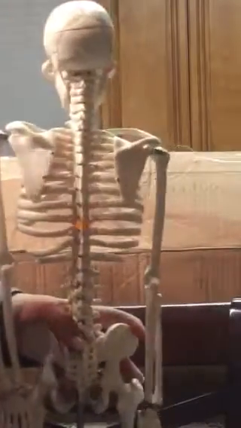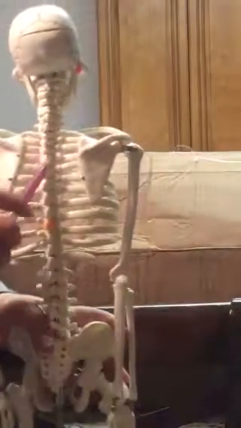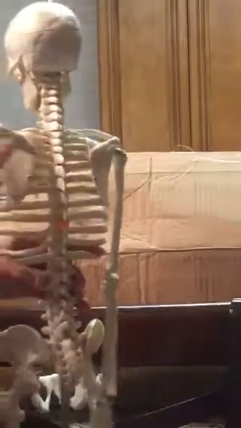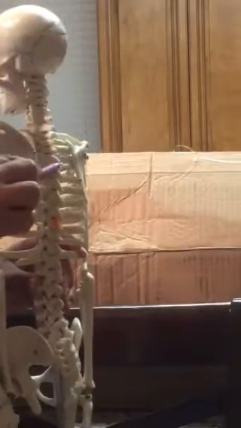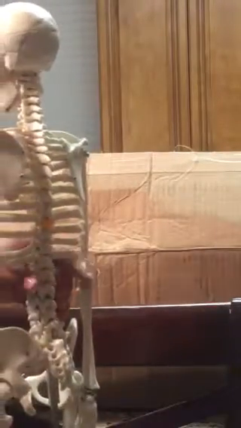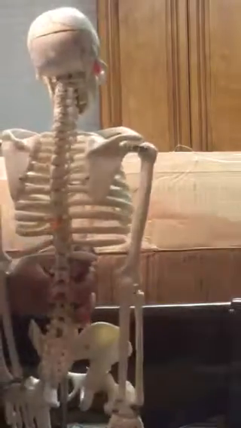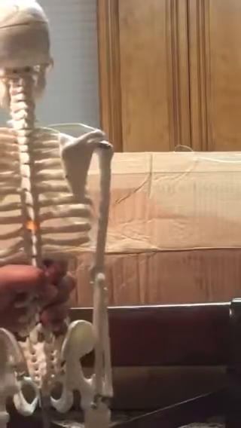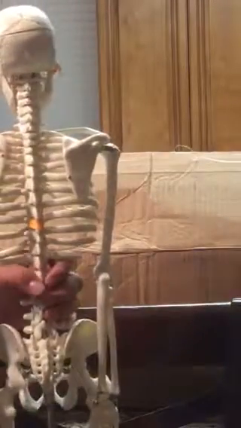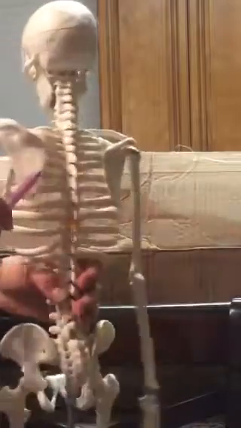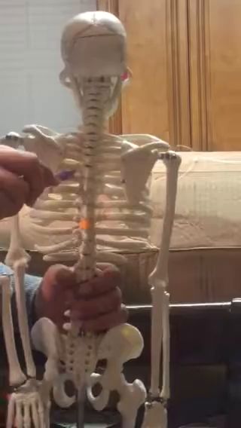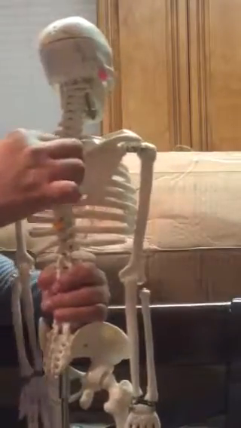The thoracic vertebrae, there are 12 of them. The spinous process are these right here. And the transverse process is this right here. The intervertebral foramen, and what passes through this is the spinal cord. So you can't really see from this, but there should be little holes on the side.